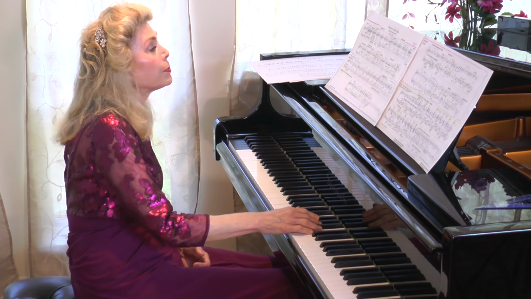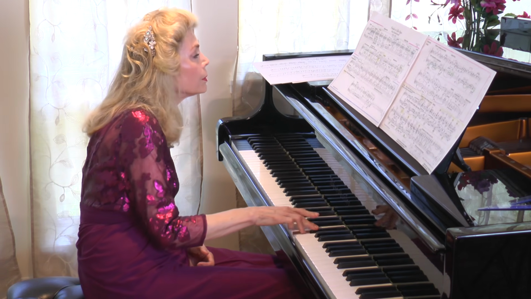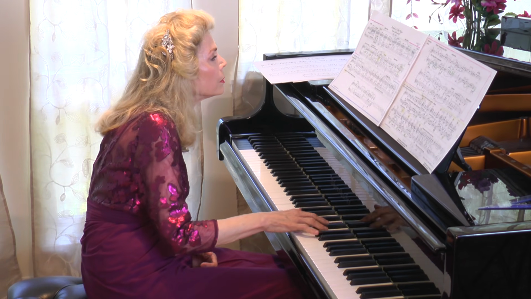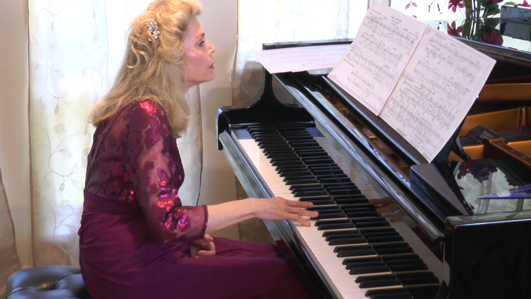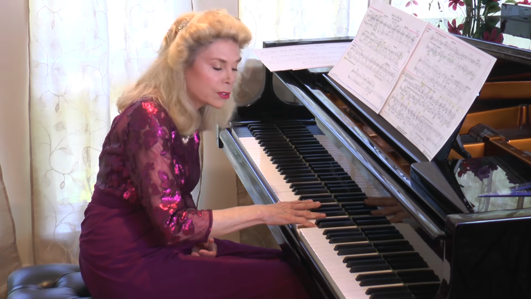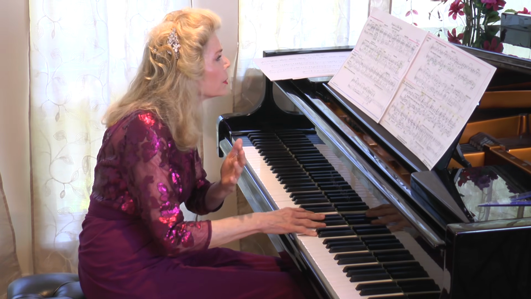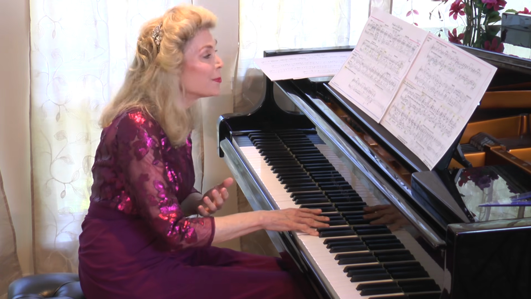And down a step because it's a sequence. Doesn't that sound so sad there? That's an E double flat.